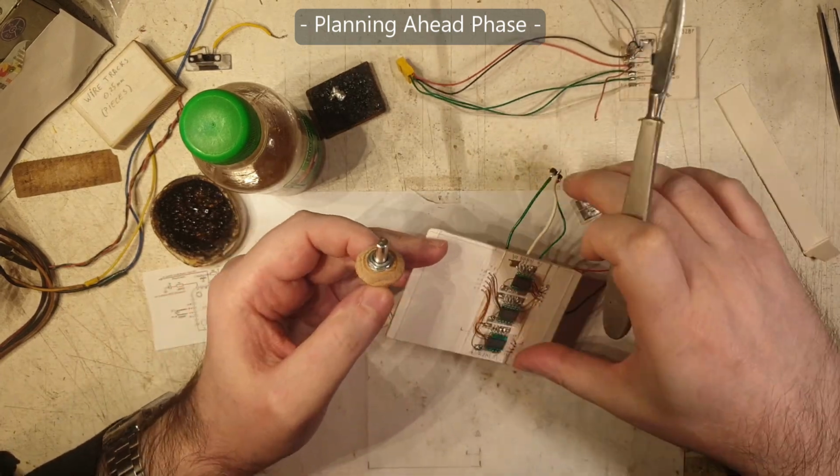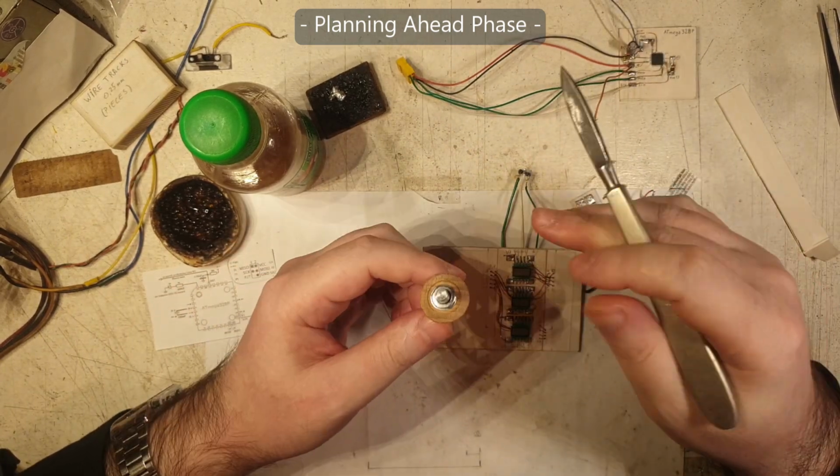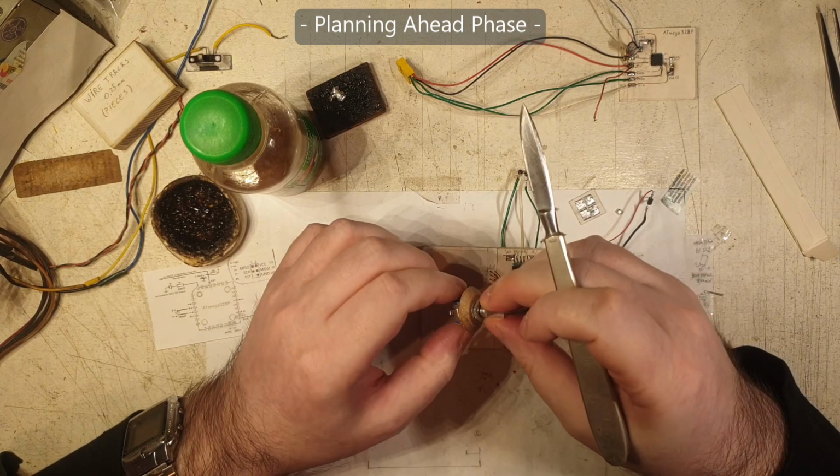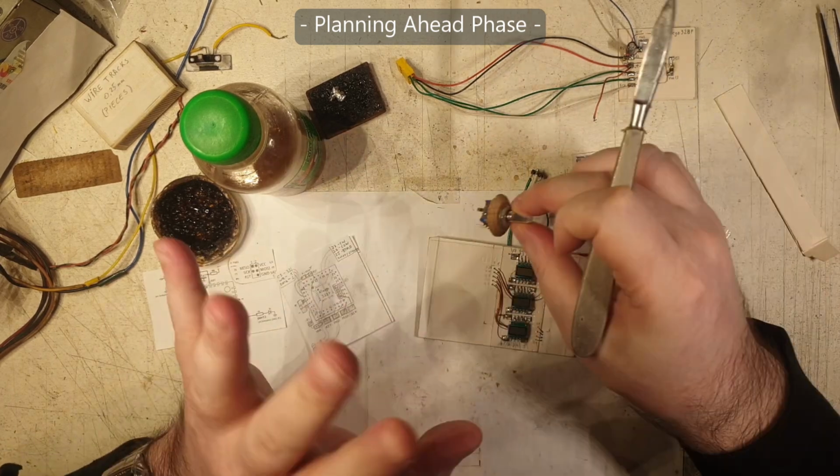Most probably, or I will actually put it on a breadboard and program it, find the program specifically for it, and then adapt it here. We will see what I will do.